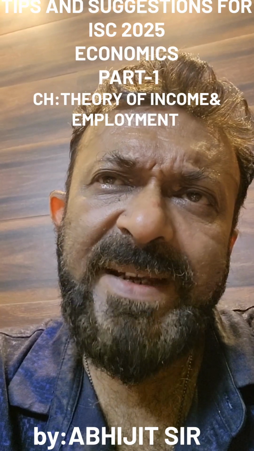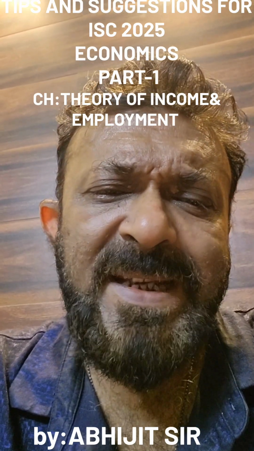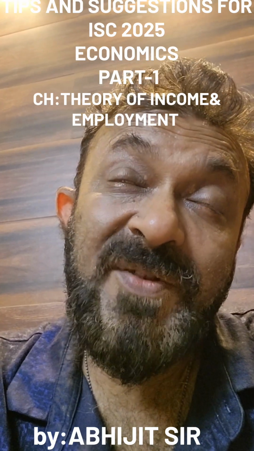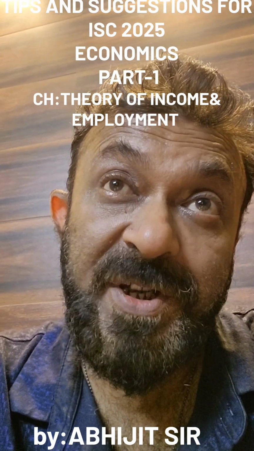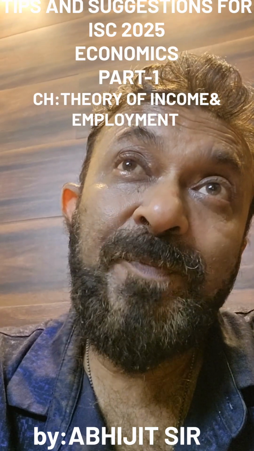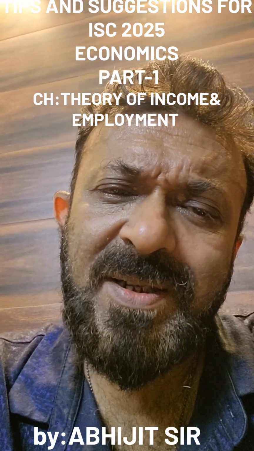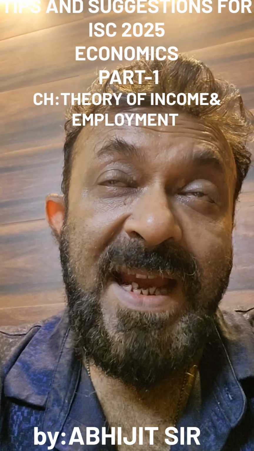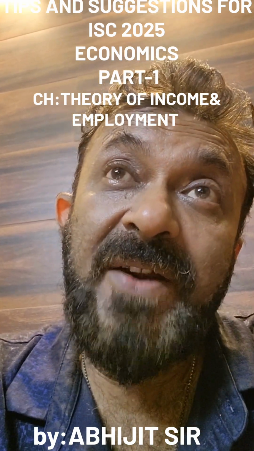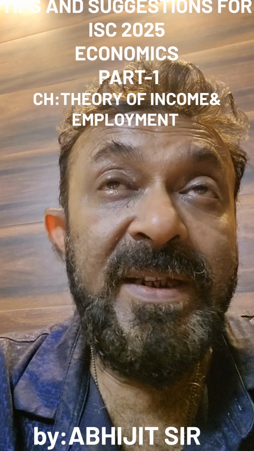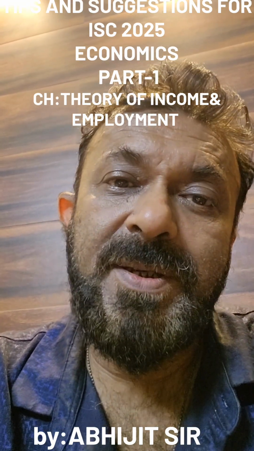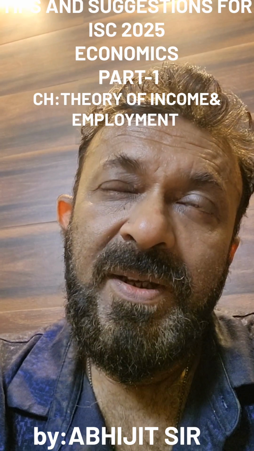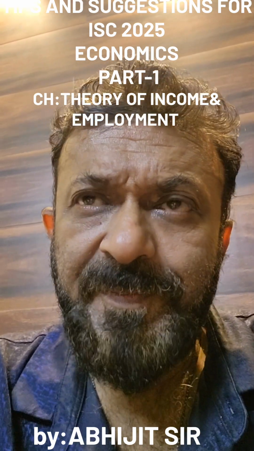Starting from the y-axis, there will be a y-intercept. The distance from the origin to the point from where the consumption function starts is A, that is autonomous consumption. And as induced consumption varies directly with income, when income increases, induced consumption increases, so it is upward sloping. So this is about the consumption function's curve.